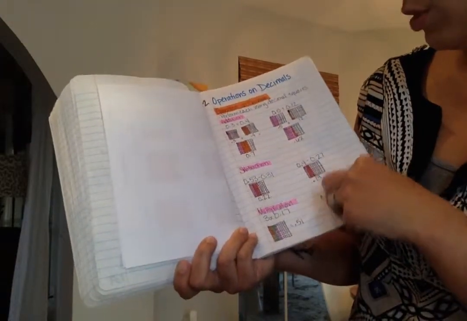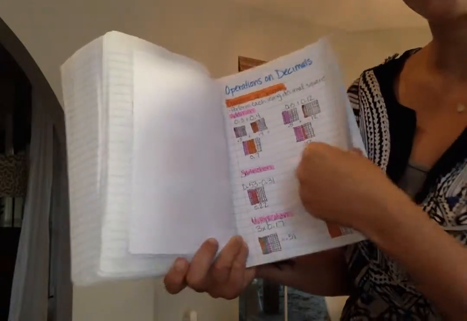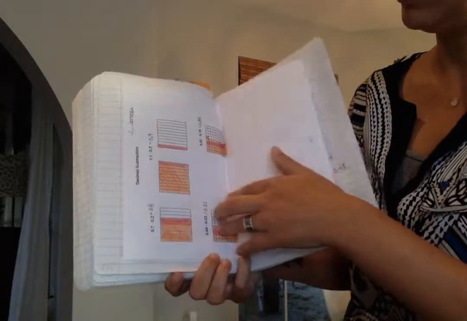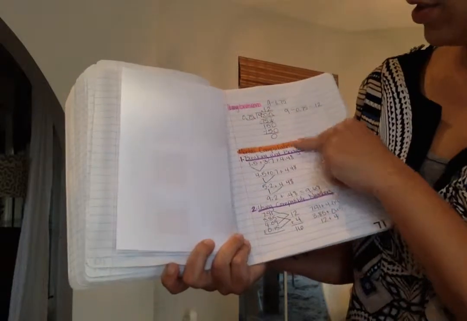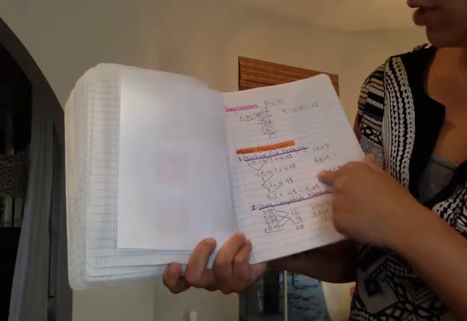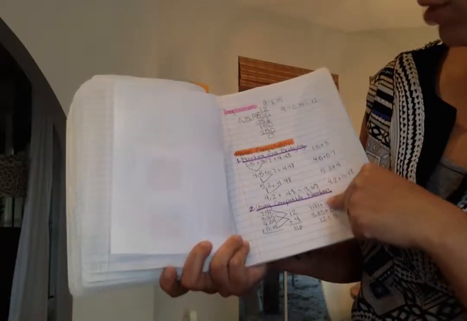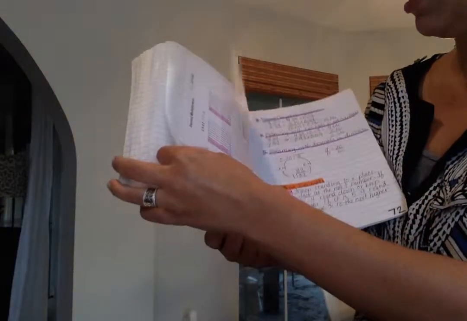Addition, subtraction, multiplication. Decimal subtraction worksheet. Long division and mental computation, breaking and bridging using compatible numbers.